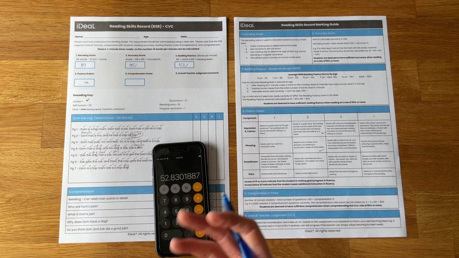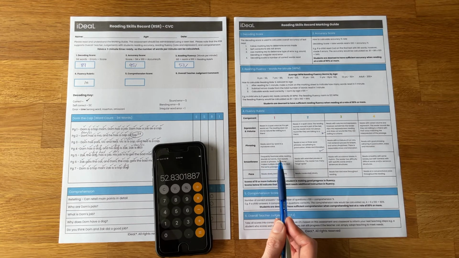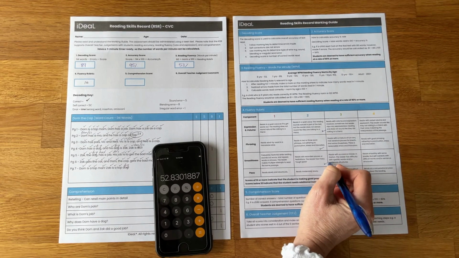If I think about the smoothness of his reading, I'm just going to read in here. Reads with extended pauses or hesitations. The reader has many rough spots. I'm just going to have a look here. Frequently hesitates while reading, sounds out words and repeats words and phrases. Okay, he didn't repeat himself. Multiple attempts to read the passage. No, okay, so I'm definitely going to give him a tick in here.